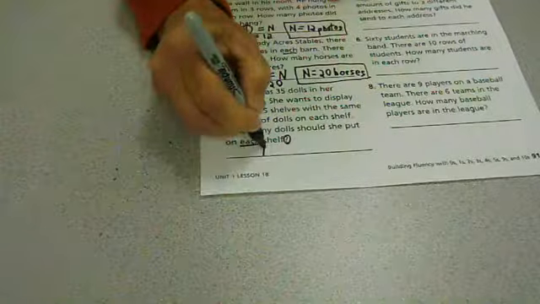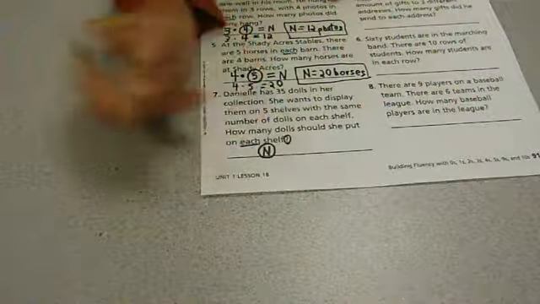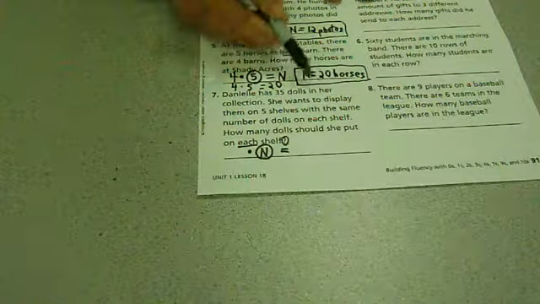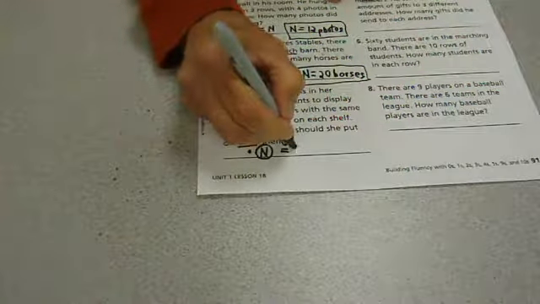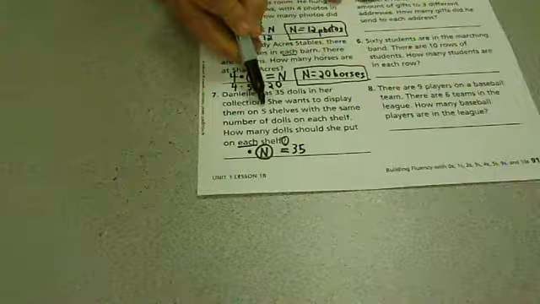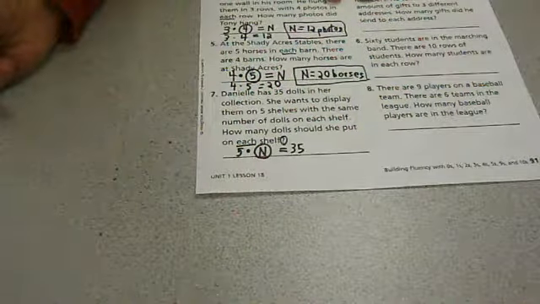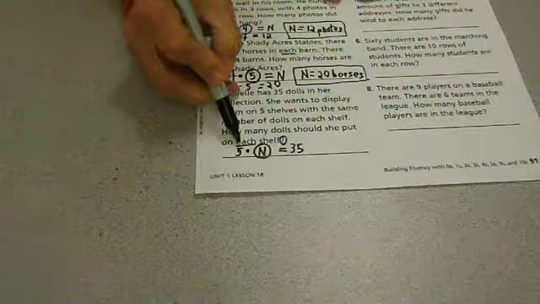So now that I know that my each is my unknown, again, I can put in my multiplication, my equals. Danielle has 35 dolls in her collection, so that's my total. She wants to display them on 5 shelves. There would be my 5.